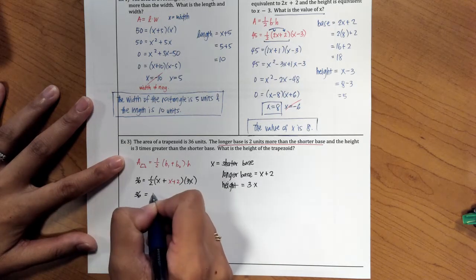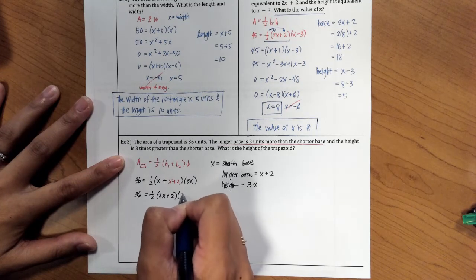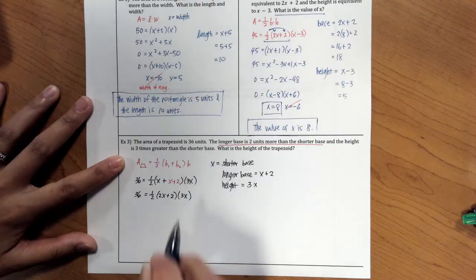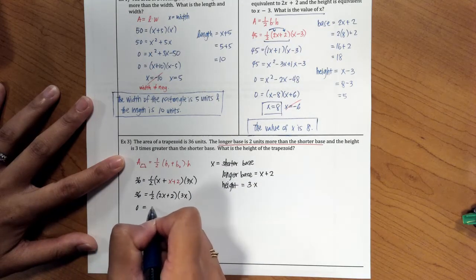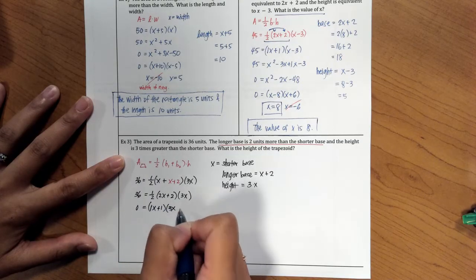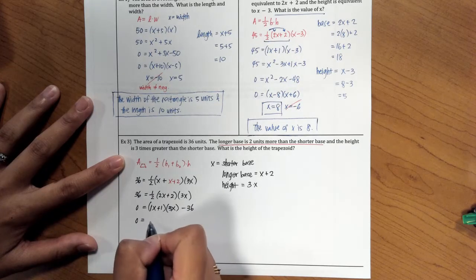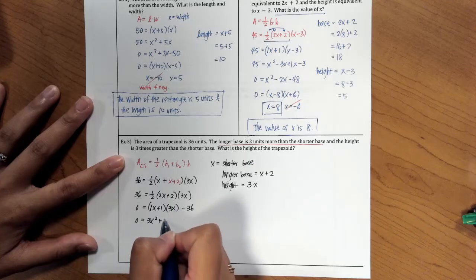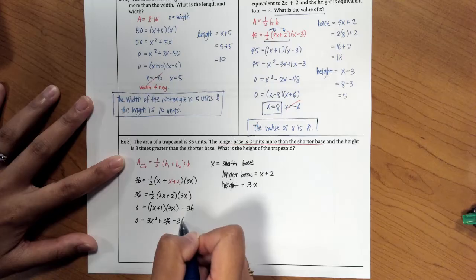Let's see, how would I do this? Probably go 2x plus 2 times 3x. 1/2 distributes into the first parentheses. And I'm actually going to subtract 36 at the same time to save some time. And this will be 3x squared plus 3x minus, oh, sorry, that should be an x, minus 36.